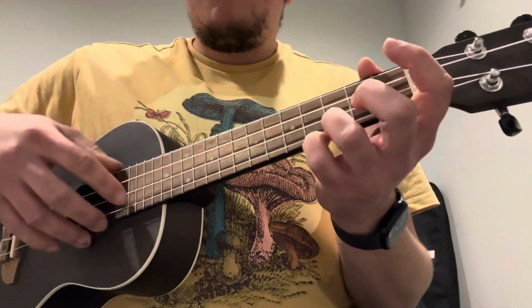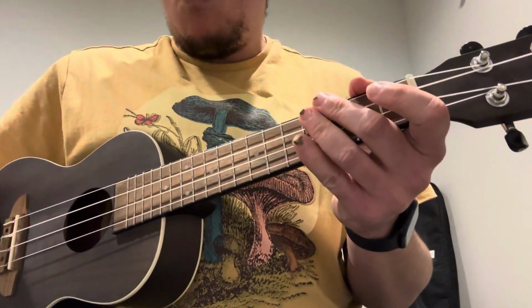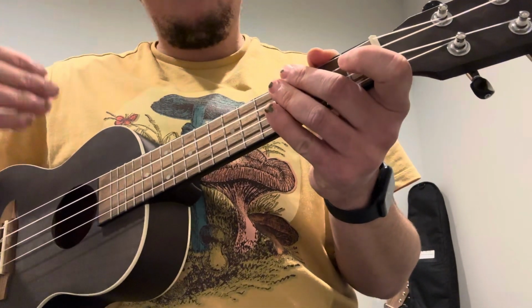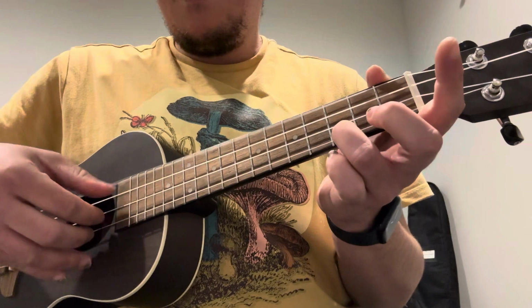It can be simple and still be fine, but if the song that you're listening to and trying to figure out feels like a waltz, if it feels a little off kilter, chances are it's in 3.